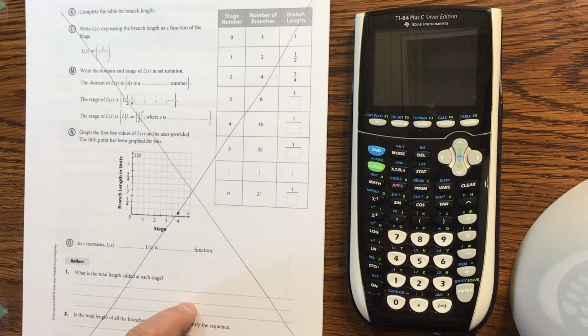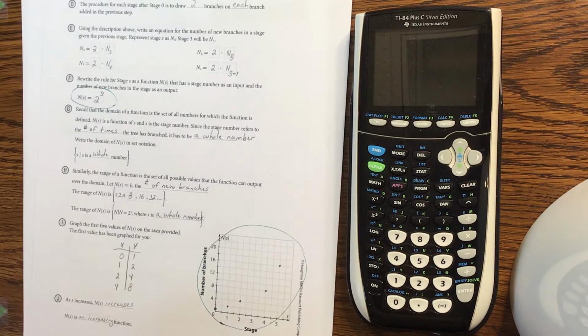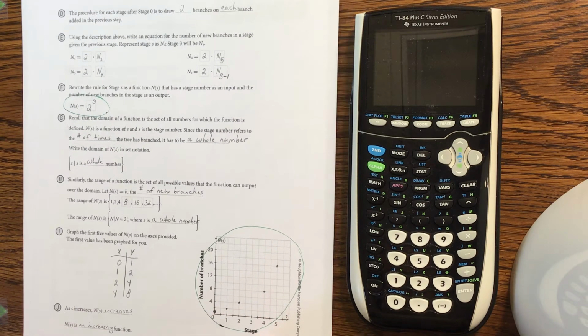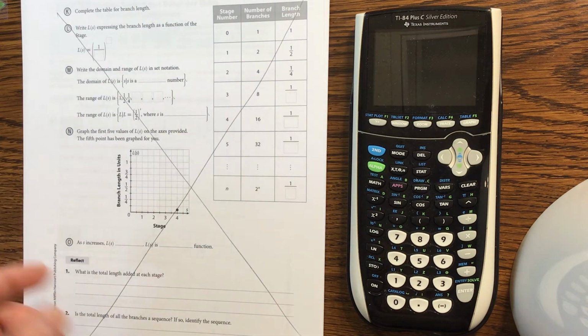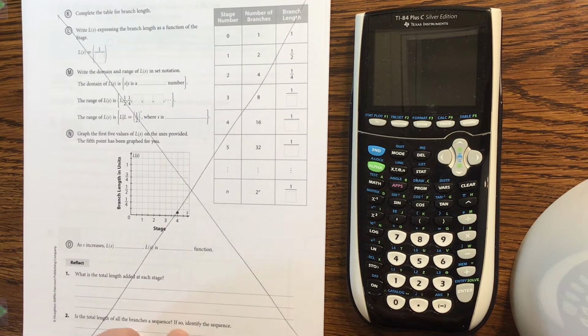Again, I'm not interested in this part. This one is increasing. This one would have been an example of a decreasing. I'm not interested in that. All right, let's go to how to do this stuff.